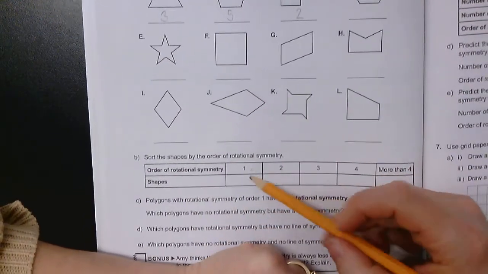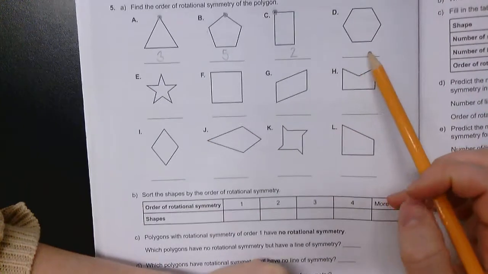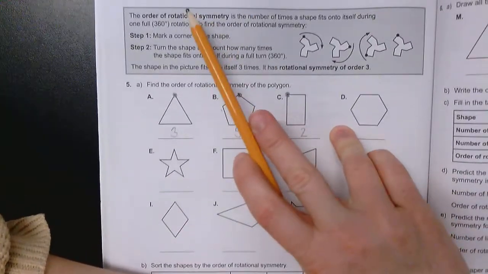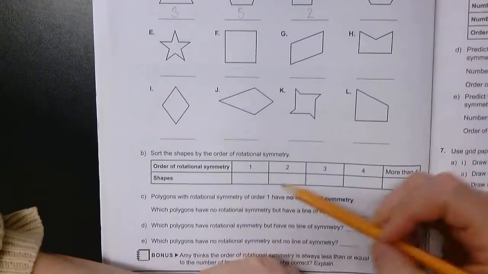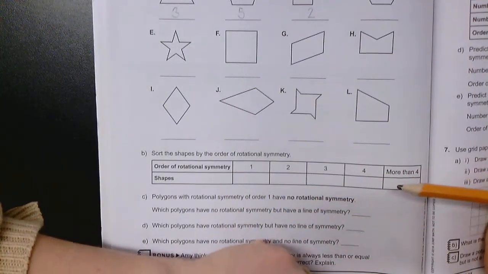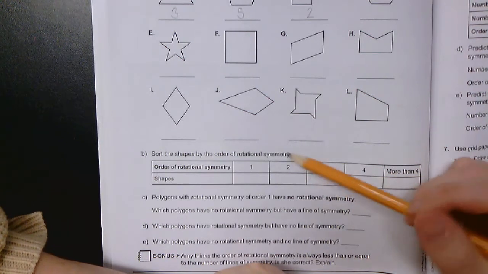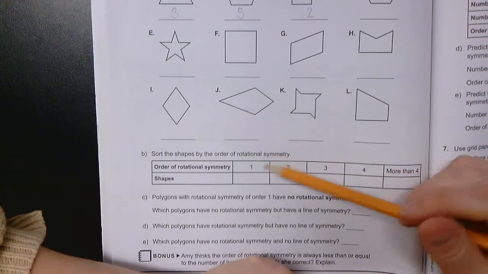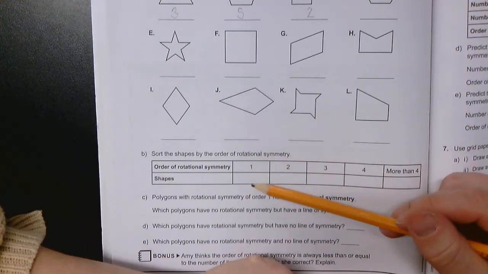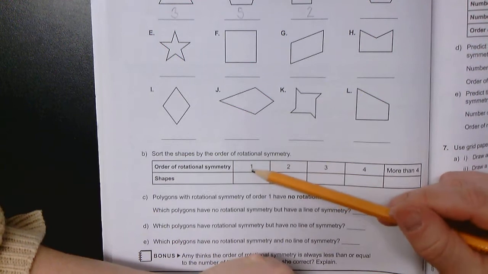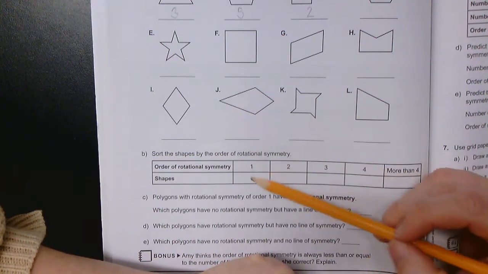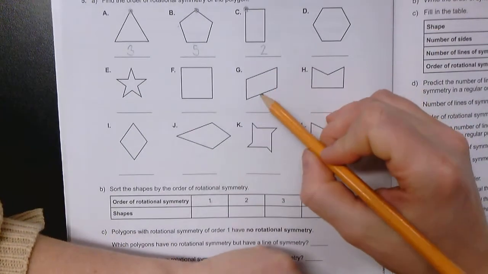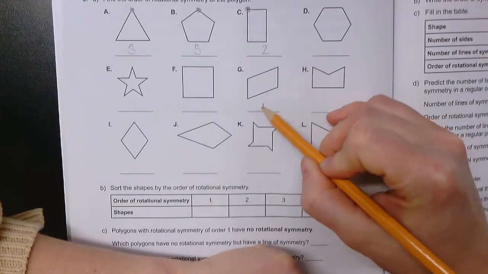Once you're done writing down how many times they fit onto themselves, that's called the order of rotational symmetry, then you can divide up your shapes into the chart. So either they have 1 line, 2 lines, 3 lines, or 4, or more than 4. Remember that if they never fit back onto themselves except for at the end, that's 1. So that's the default. So G, for example, would never fit back on itself, so it would be 1.